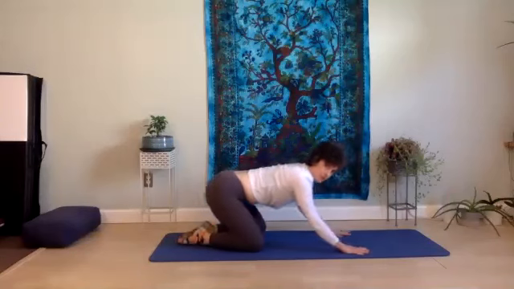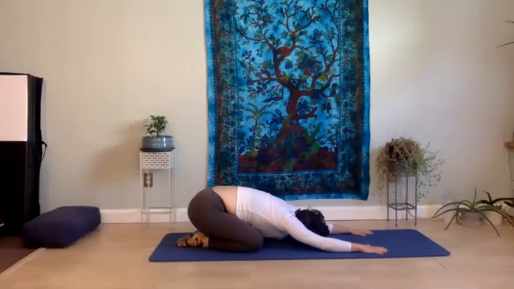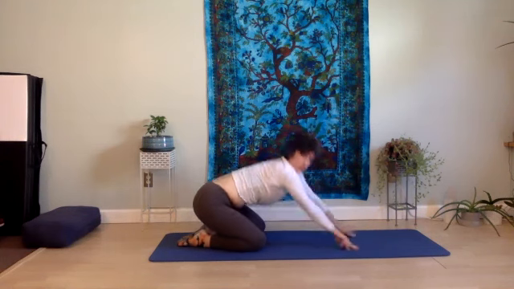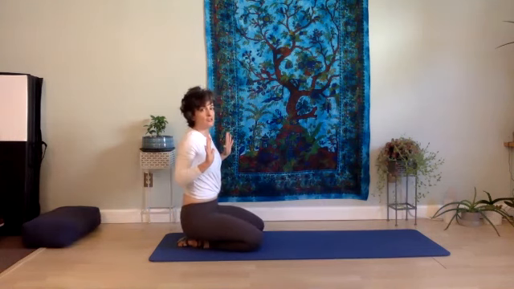Great. Child's pose one more time. Rest down on the mat. Nice deep breath in and out there. All right, and that was so much fun. So one place we haven't gone yet much is the back body.